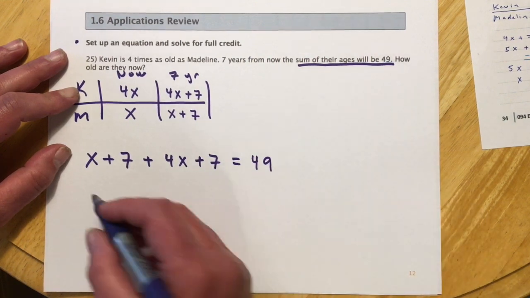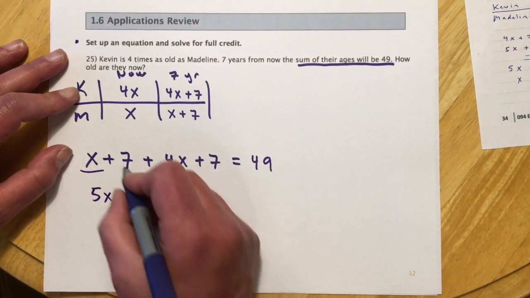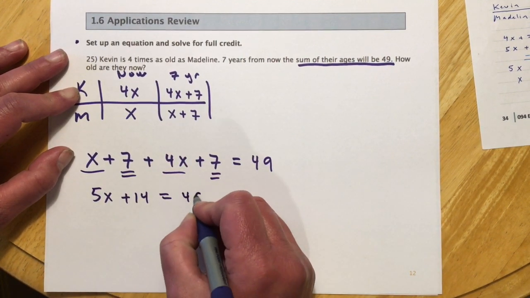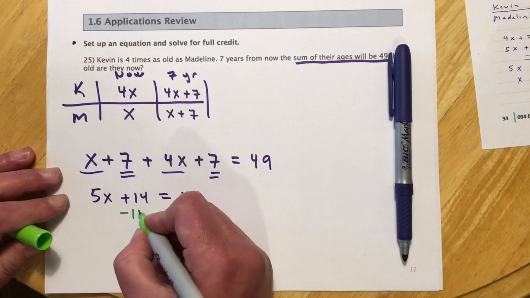So once we got the equation, though, this isn't too bad because we just go x and 4x, that makes 5x, and 7 and 7 for 14 makes 49. And then from there, I'll just subtract the 14 over.